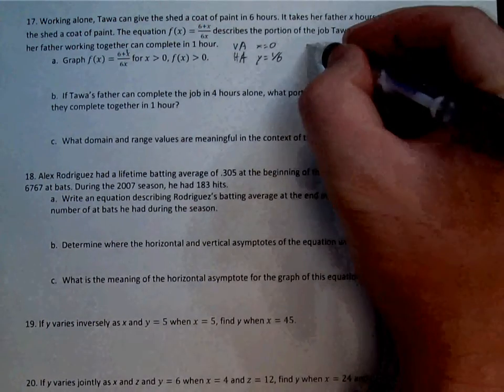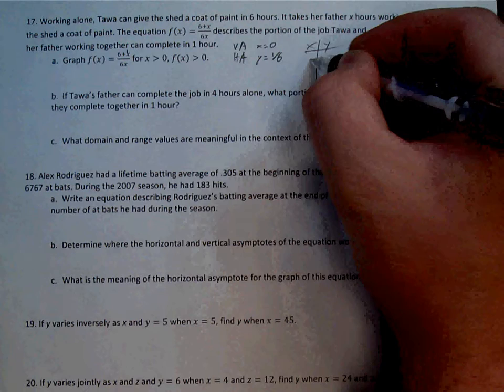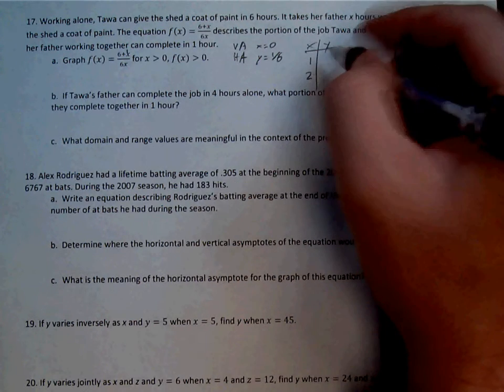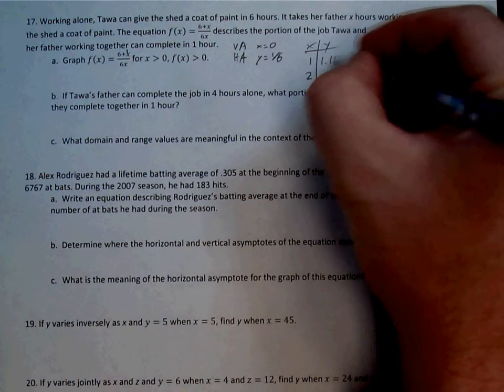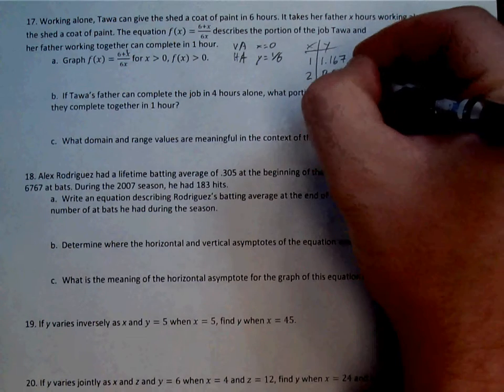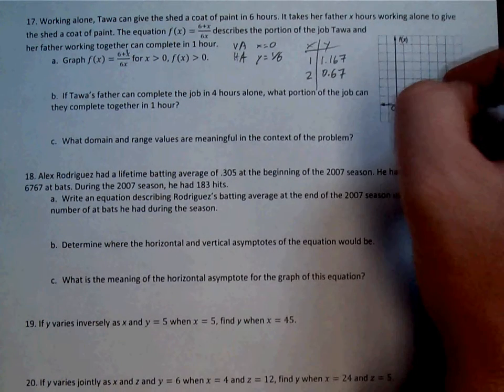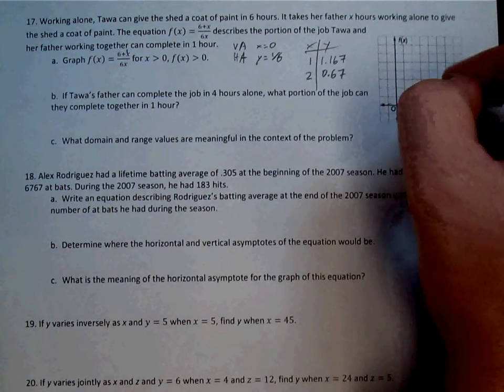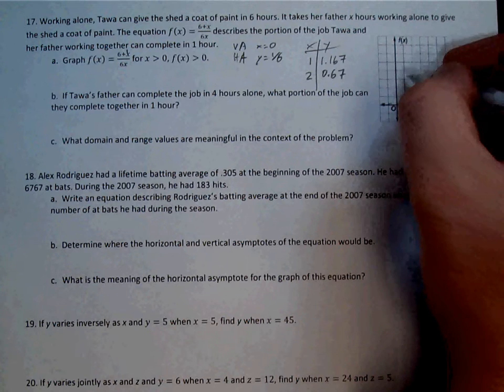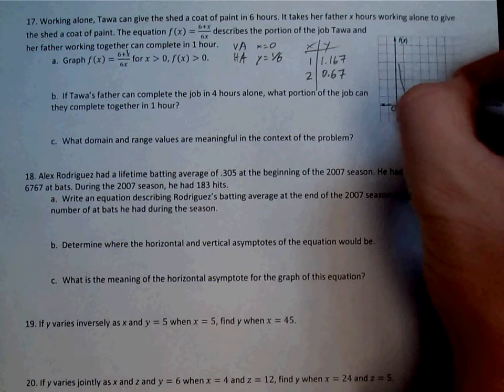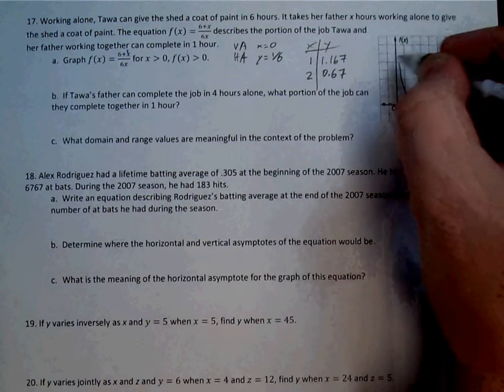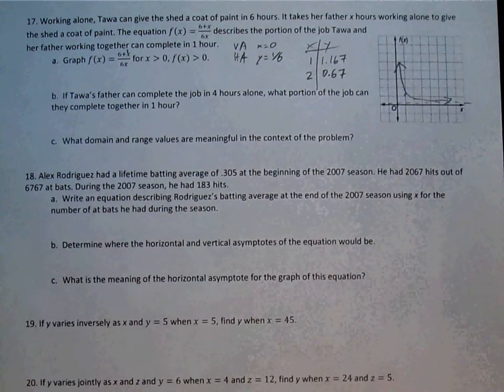And then for some points, you can plug in maybe 1 and 2. 1 gives us 1.167, 2 gives us 0.67. And so when I only look at the first quadrant, there's what my graph looks like.